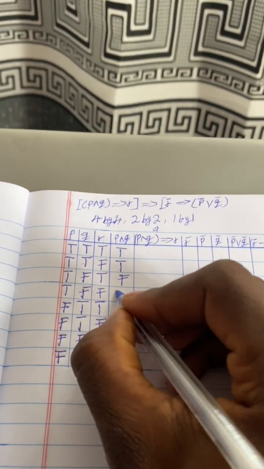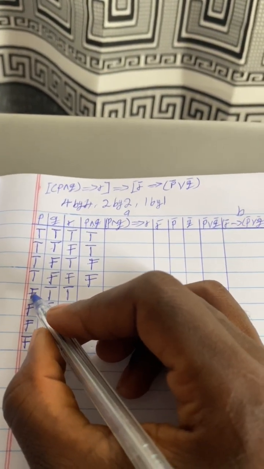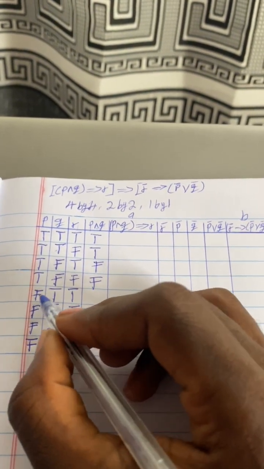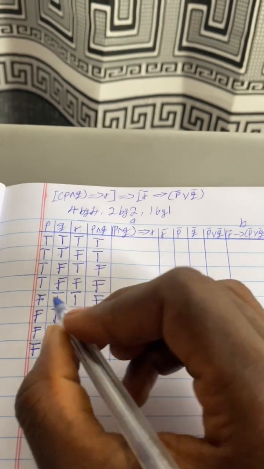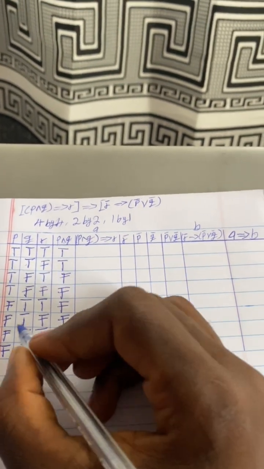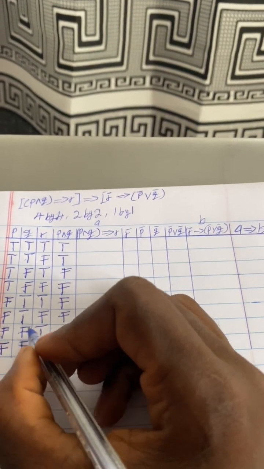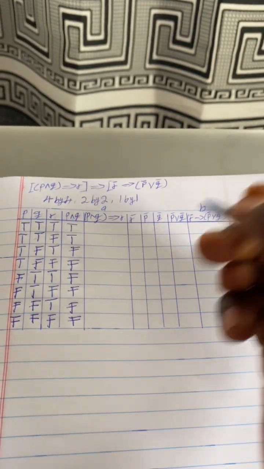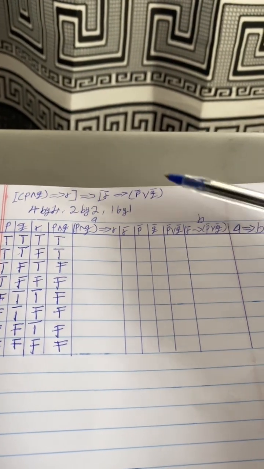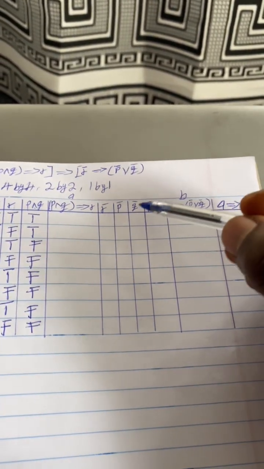Here too the same. And here too we have F and we have T. So only one is true, so this is false. This is false, this is false, because both are false. So F, F, false. And these two are the same thing. So let's skip this part and continue from here.